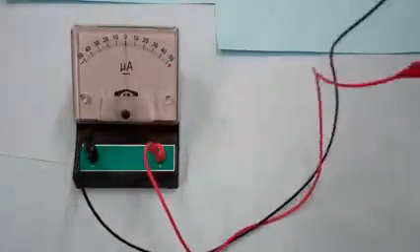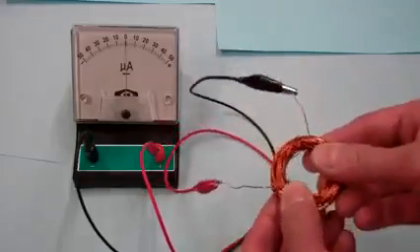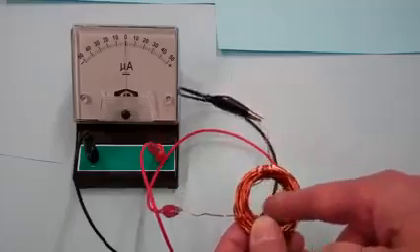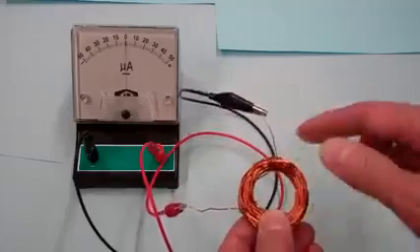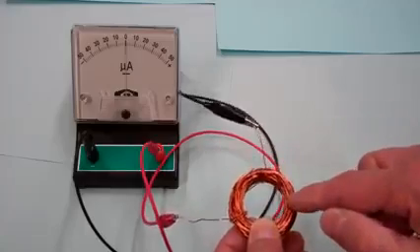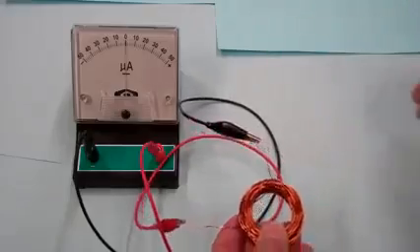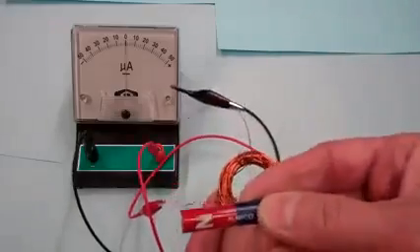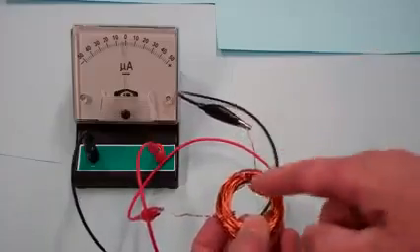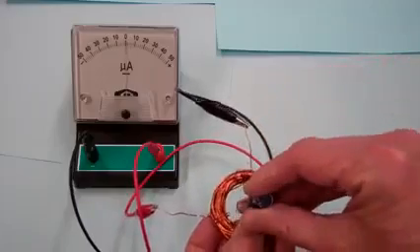Here I have a galvanometer, and I have it connected to a 100-turn coil. So whenever there's a changing magnetic flux with respect to time inside the coil, there will be an electric field generated, and that electric field inside the coil will result in a current flow. So when I take this bar magnet and move it towards the coil, there's an increase in magnetic flux with respect to time, and I see a positive current generated.